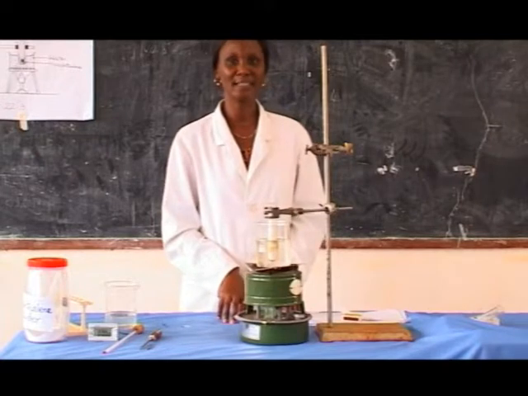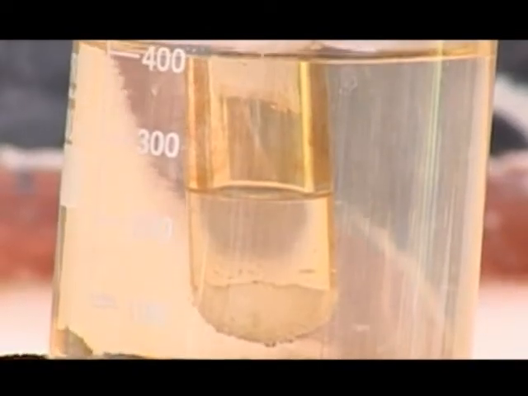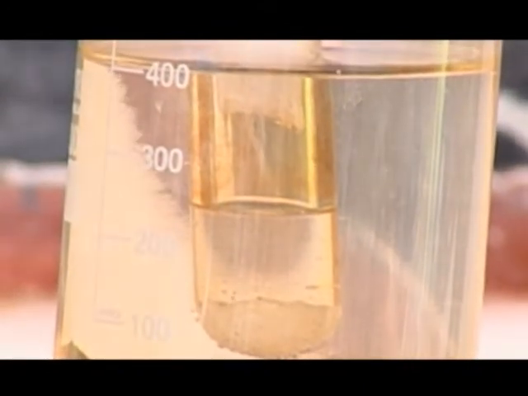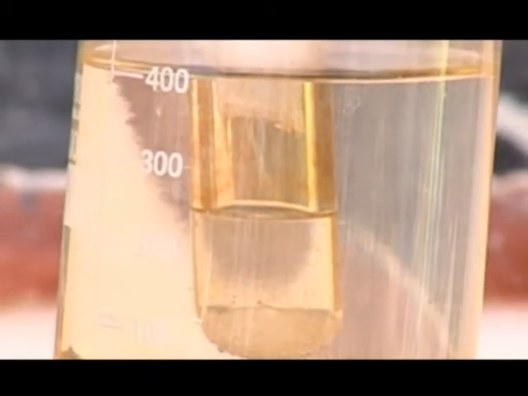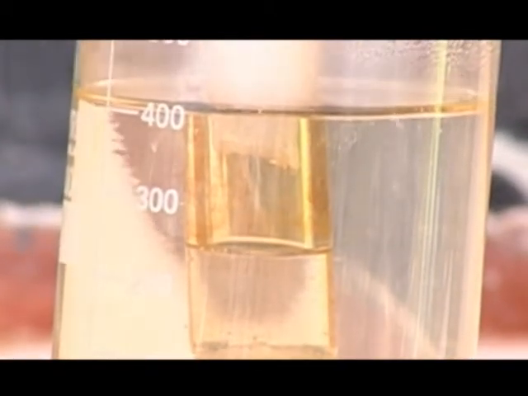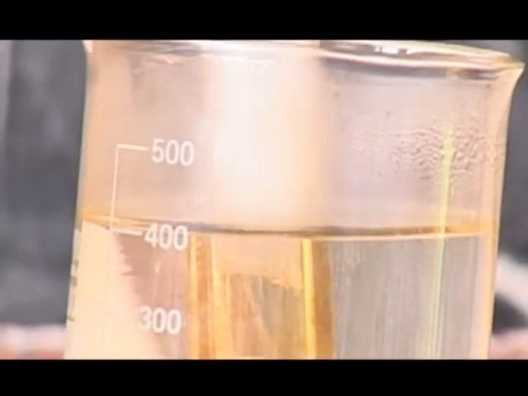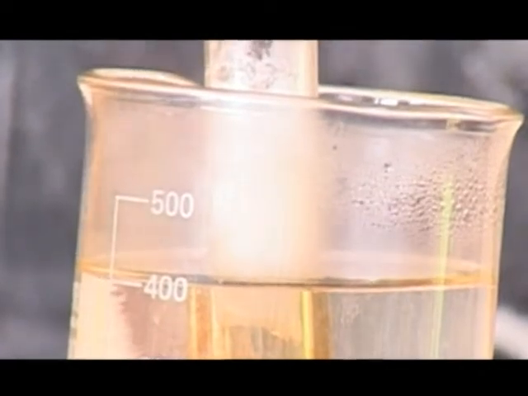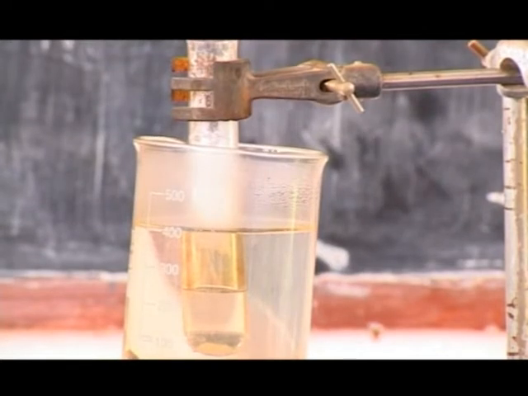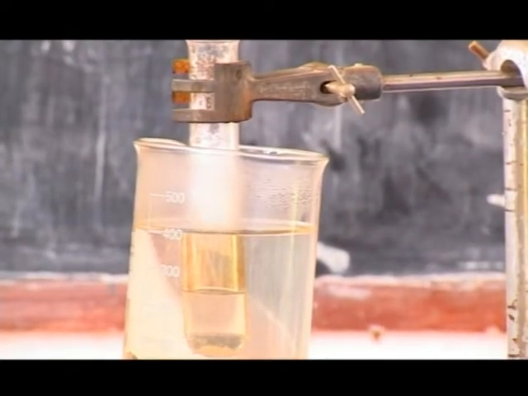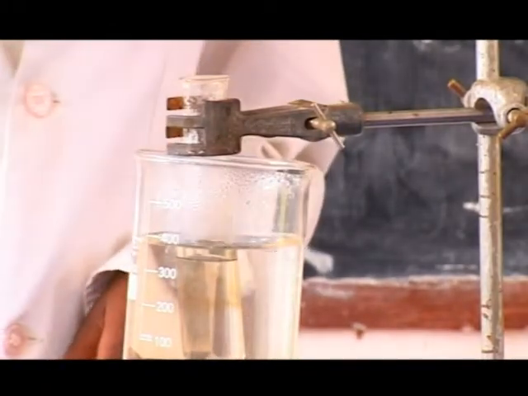Heat the beaker until the naphthalene just melts. Set the thermometer into the naphthalene liquid.